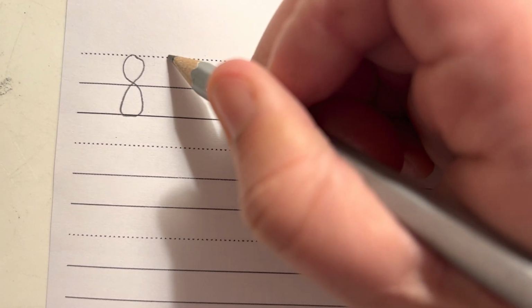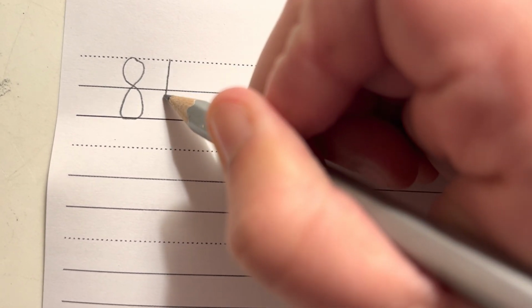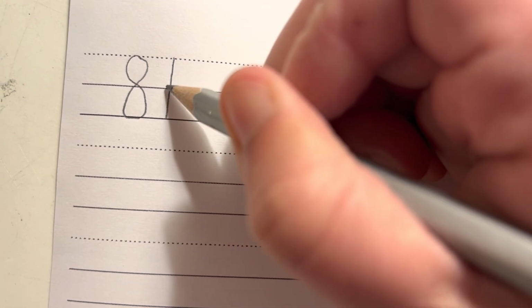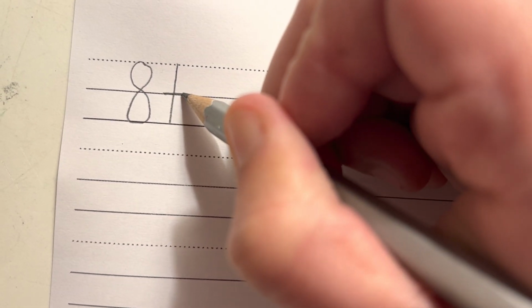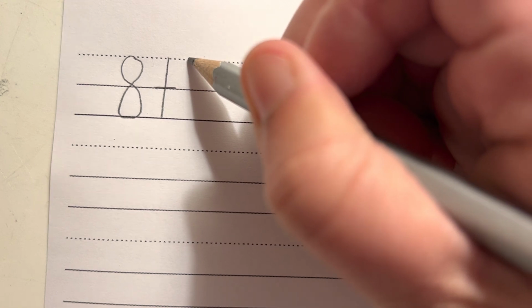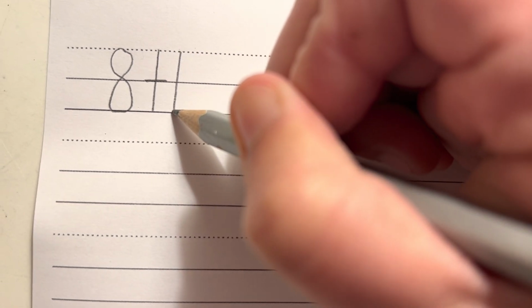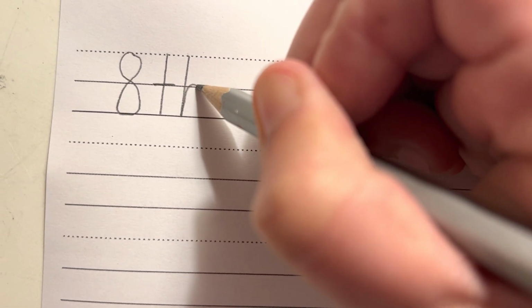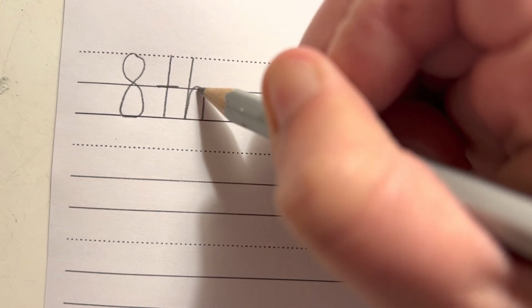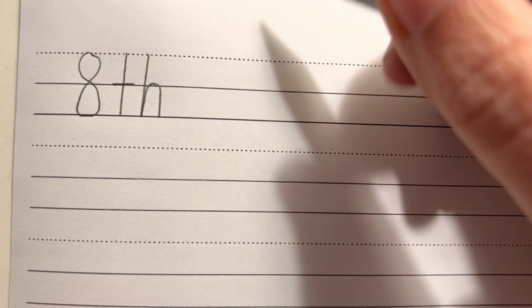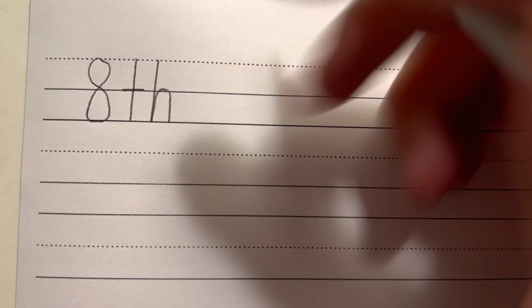You go round, down and back up, cross in the middle and join together for the 8. For the T, you start from the dotted line going down to the bottom, solid line and cross on the line. For the H, straight down and back up, touching the middle, solid line and back down again. You need a finger space.